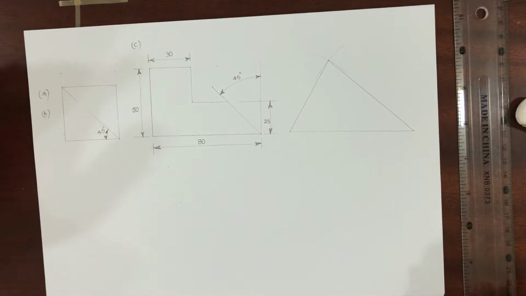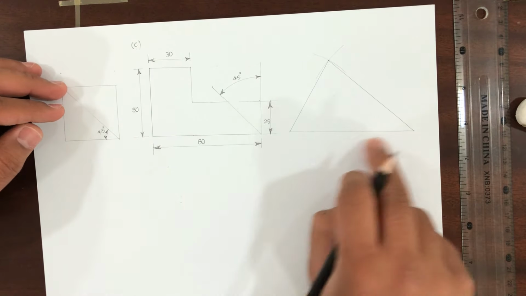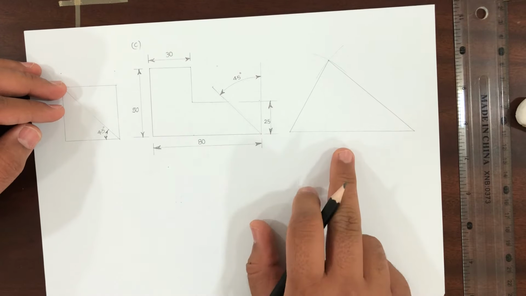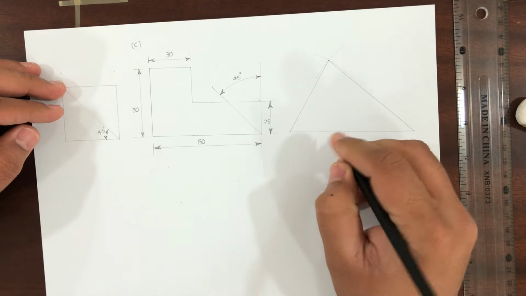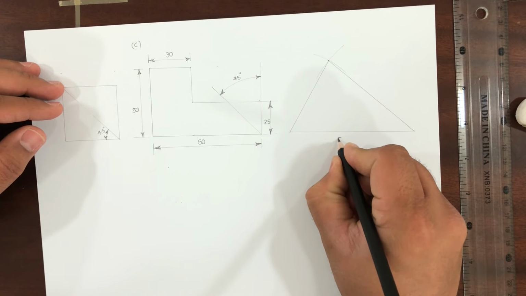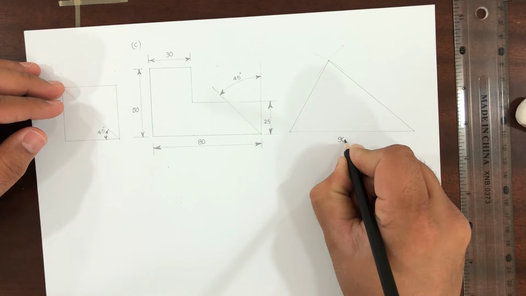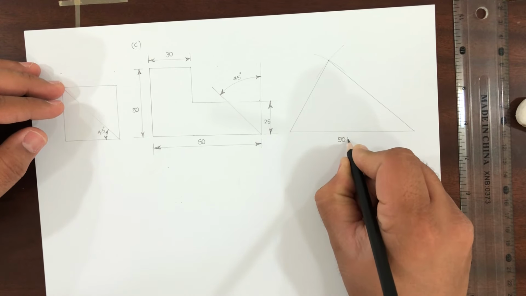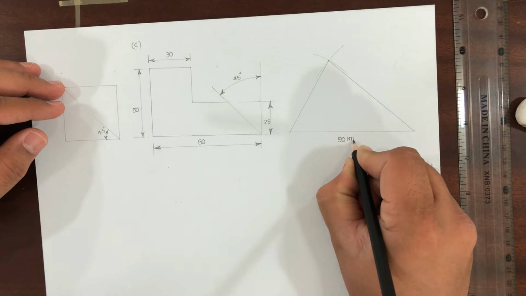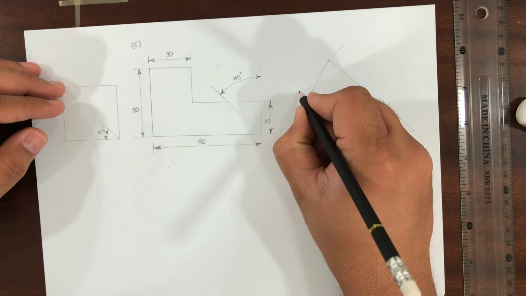Okay, so now do the dimensioning part same like this. So here he is not doing the dimensioning but writing the length of each side. So you have to write like this, just copy it, whatever is there. Okay, here it is how much?